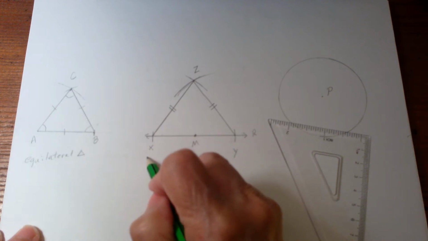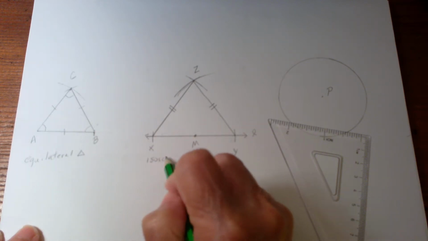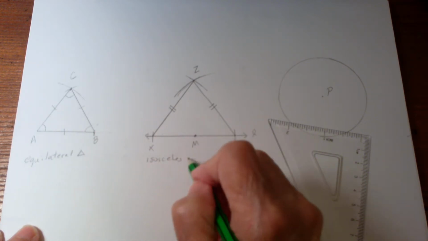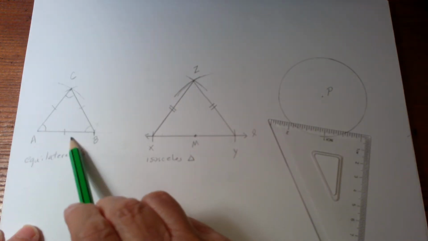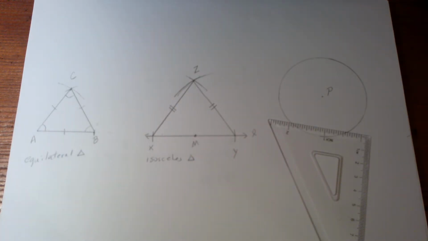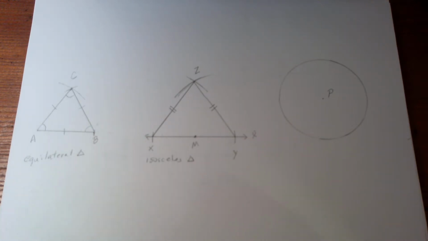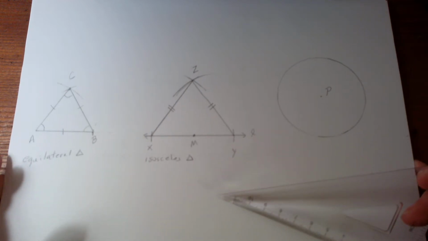Now I have constructed an isosceles triangle. 3 sides congruent, 2 sides congruent. Now, this third drawing, my circle, I'm going to show you what happens when we inscribe an angle within a semicircle. Now, we get a semicircle by drawing a diameter.